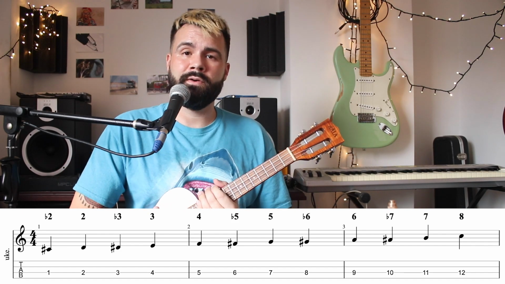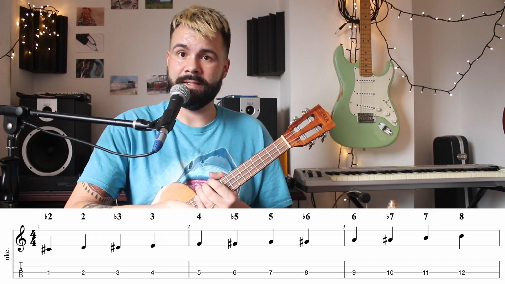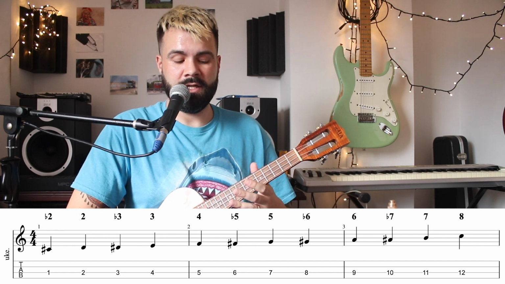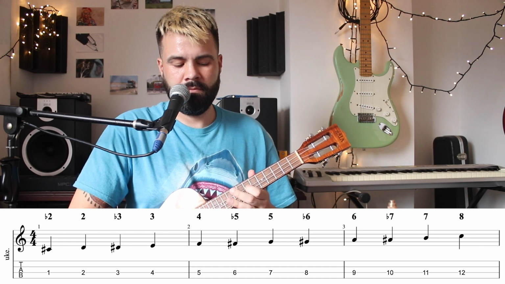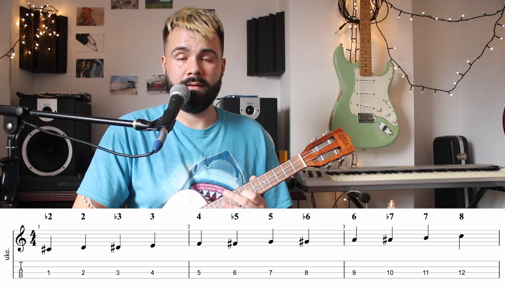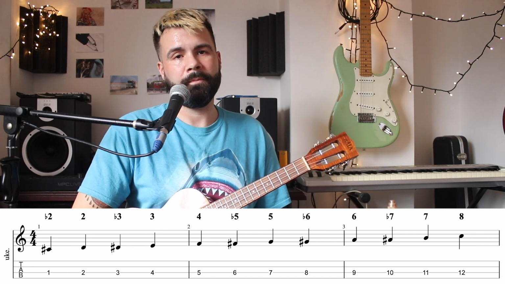And that's why intervals are important. Knowing what intervals do what is how you create scales and chords. But we're going to get to that after we learn them all. C to G is your fifth interval. C to A flat is your flat sixth, also known as the augmented fifth.